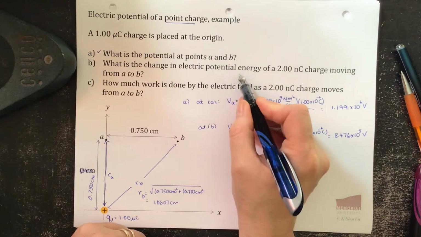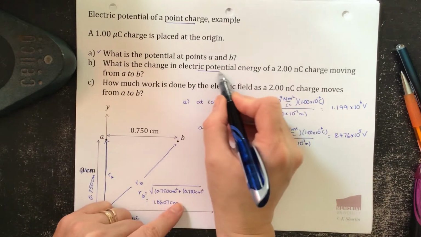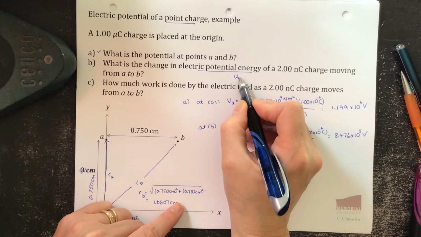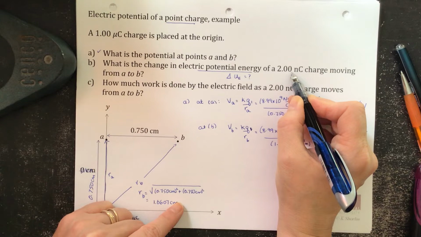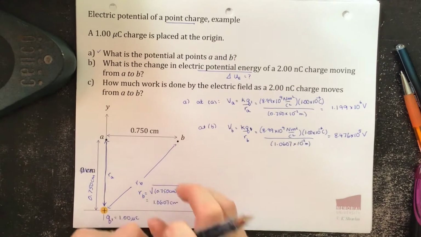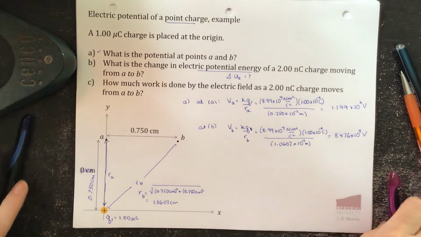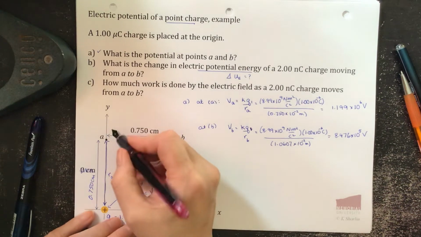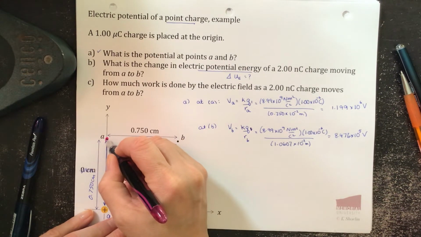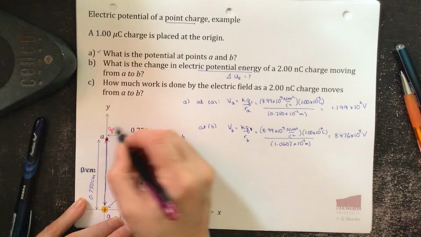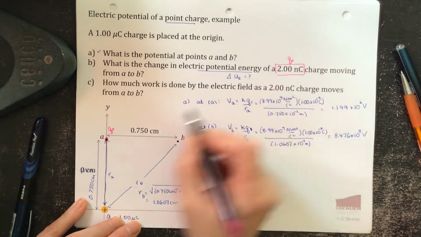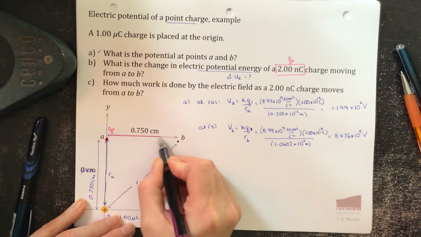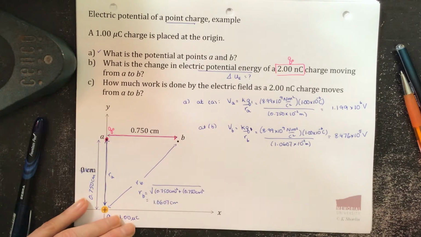What is the change in electric potential energy? So now this is talking about UE, since it's the change, delta UE, of a 2 nanocoulomb charge, which is moving from point A to point B. So now in this setup, I'm taking a new charge. I'm going to call this one QO. And I'm going to move it from A to B. So that's what my charge is doing.